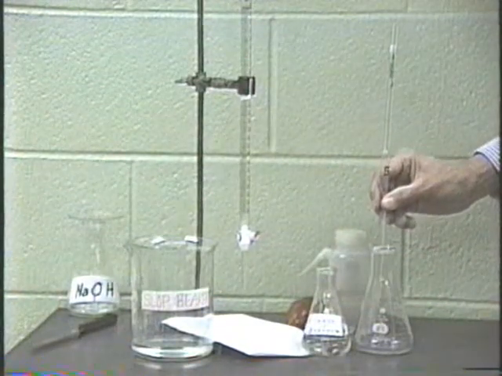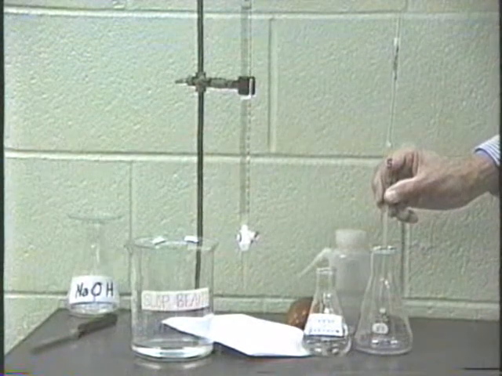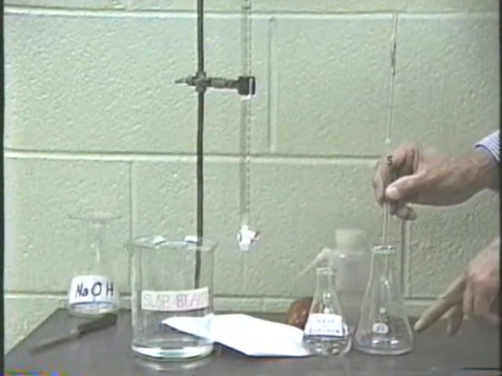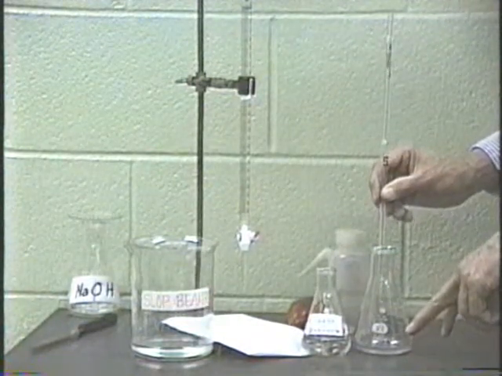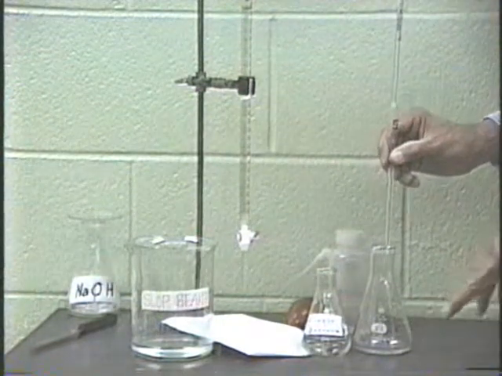Now, when you are using the flask to put in your solid and you're using the balance, that flask had to be dry. However, this flask, since you're not using it for weighing, can be wet. It can be rinsed out with distilled water. It does not have to be dried.